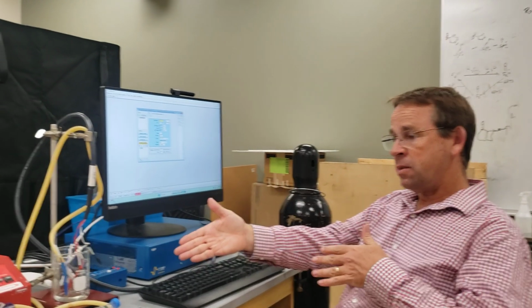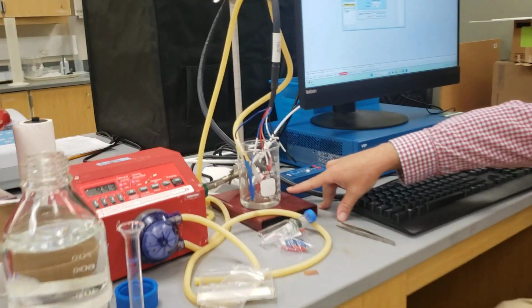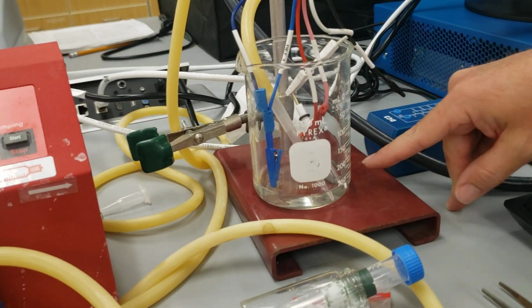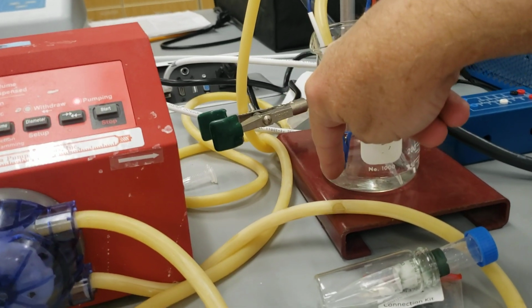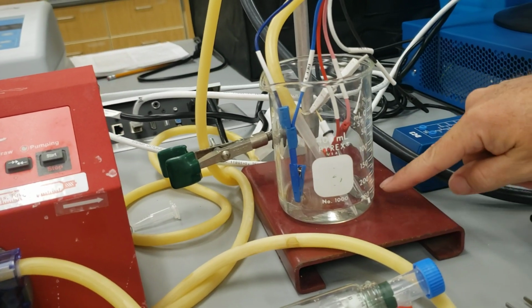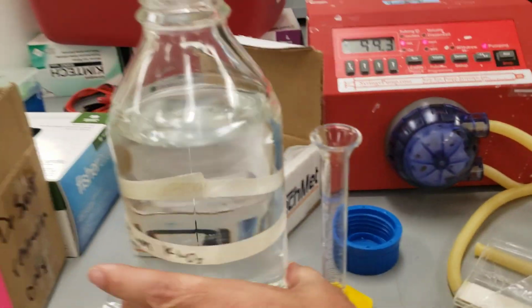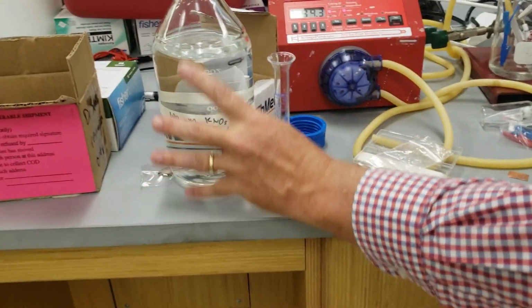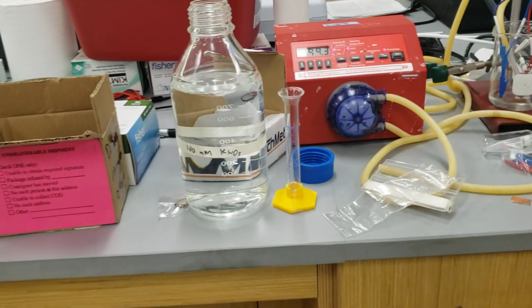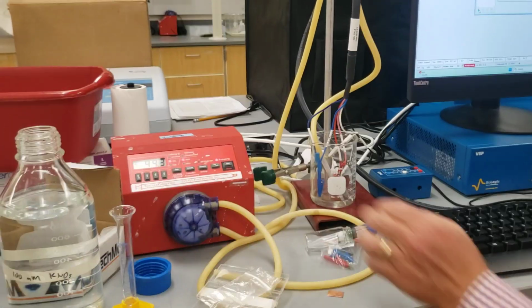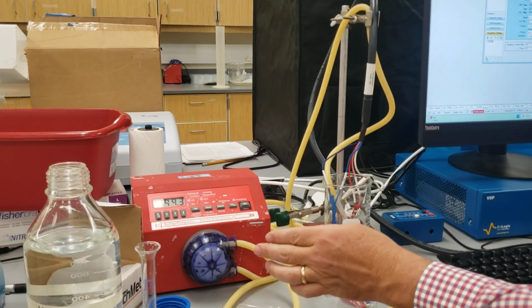Okay, so I have the mass of the electrode, and I have the cell all set up again. The working electrode is as far away as possible from the counter electrode, and the reference electrode is snug up against the working electrode. I've added 30 milliliters of my solvent, my electrolyte, we call it. In this case, I'm using 0.1 molar potassium nitrate. I want to turn on my bubbler here.